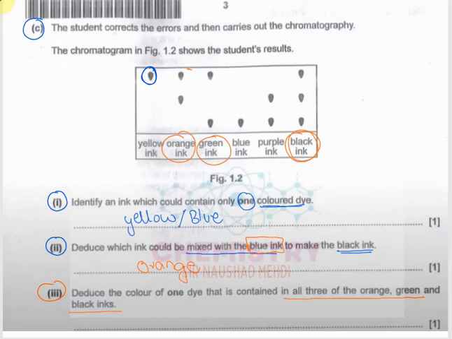So you can see this one. This dye is also present in the green ink, and over here in the black ink also. So these three are being matched, and this is present in the yellow also. It means that the yellow ink is present in the orange ink, it is also present in the green ink, and it is also present in the black ink. So that one color dye is the yellow ink, which is present in all three of them, orange, green and black.